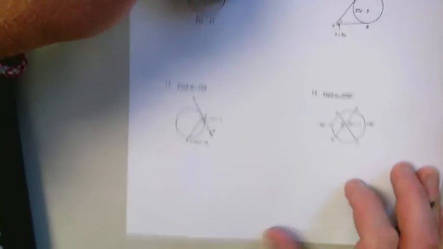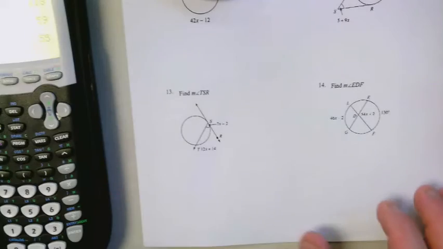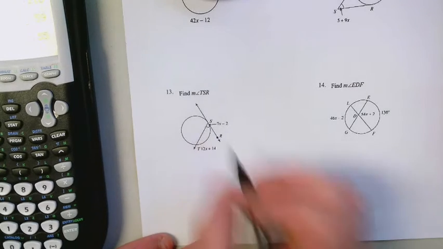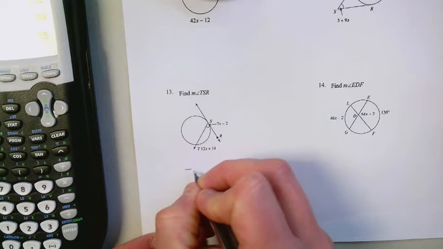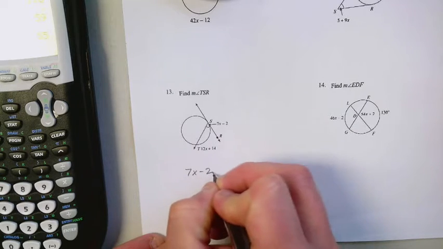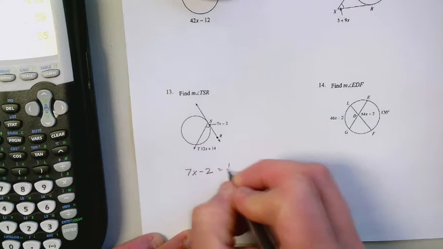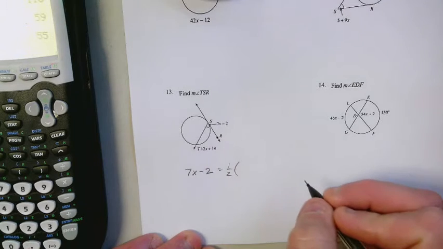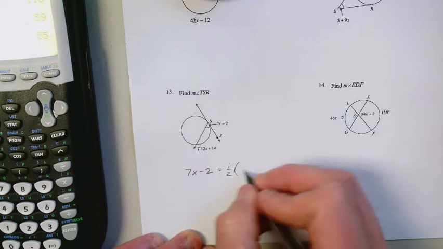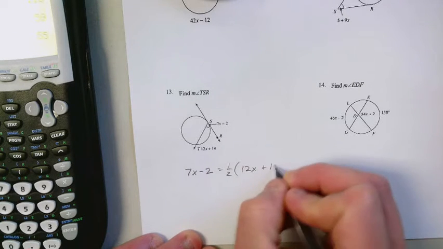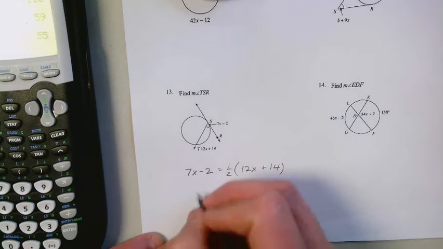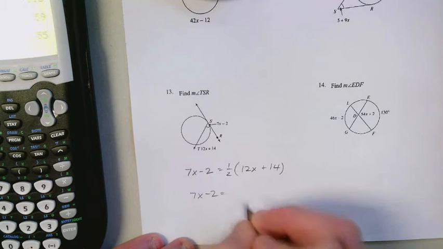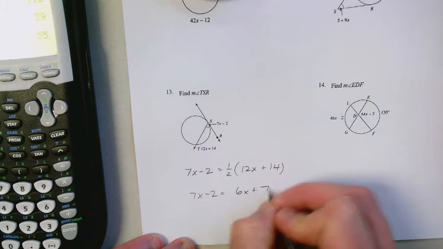If I flip over to number 13 here, remember this angle S is going to be, so it looks like 7x minus 2 is going to be half the measure of its intercepted arc, which is 12x plus 14. If I distribute that 1/2, I get 6x plus 7.